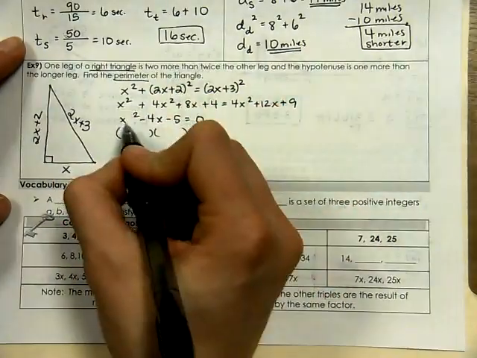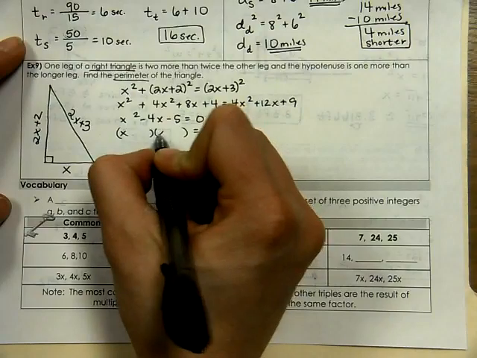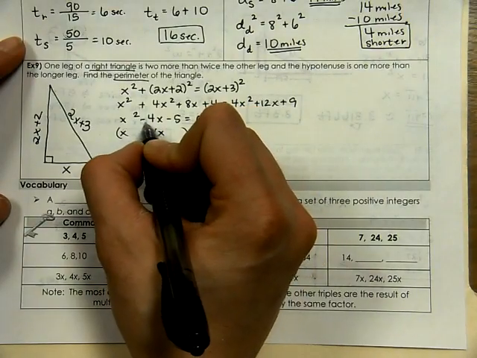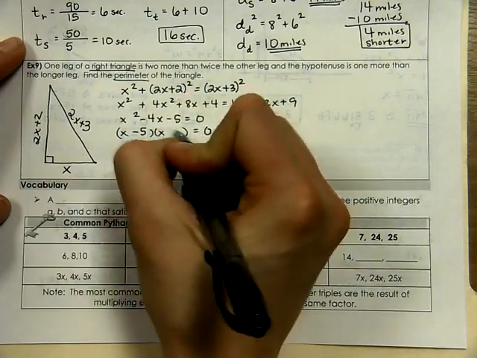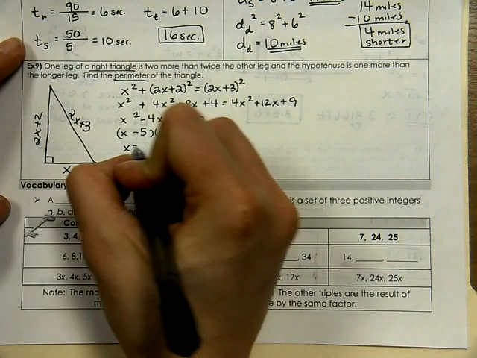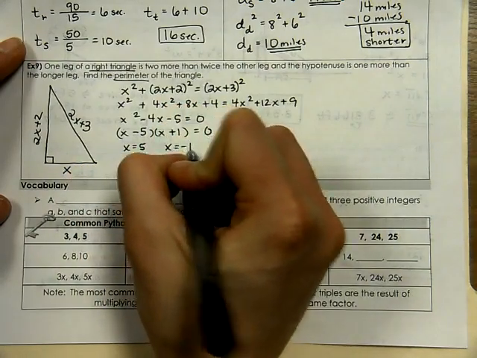So as I'm thinking through this, I need 2 things that multiply to be x squared. Well, that's x and x. And I need 2 things that multiply to be negative 5, but then they have to add to be negative 4. Not too bad, negative 5 and a positive 1. When I solve this equation, I get that x is equal to 5 and x equals negative 1.